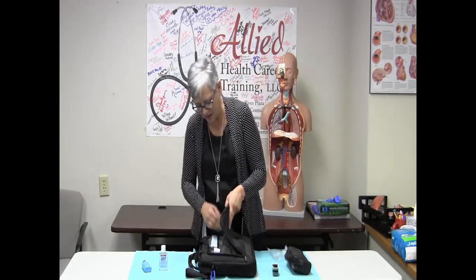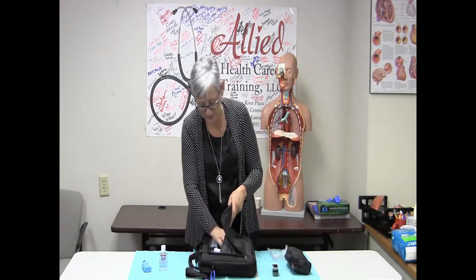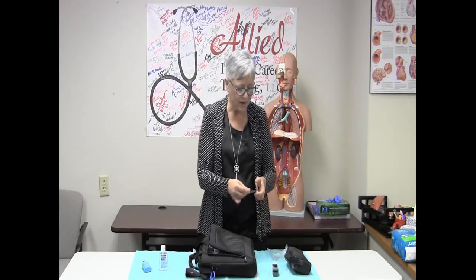Every time before I put them back in here, they have to be cleaned. And you always start from the clean to the dirty. So that would mean that if I was cleaning my stethoscope, I started the earpieces and moved down to the bell. Get another one, start the earpiece, move down to the bell. Okay? And I have to do that before I can put them back into my bag.